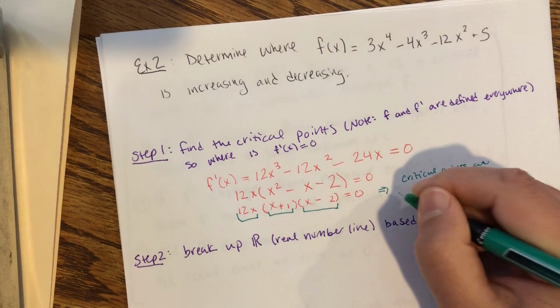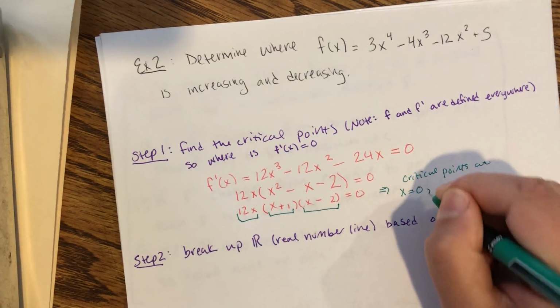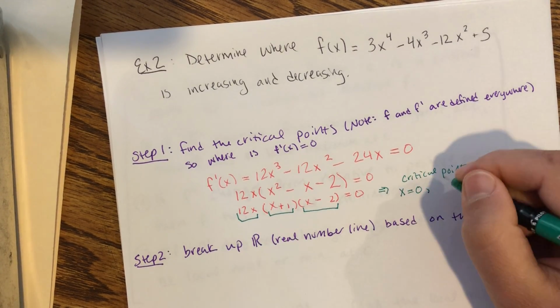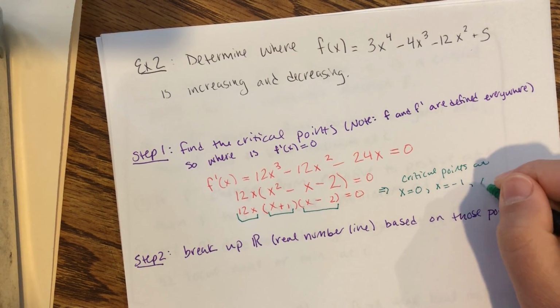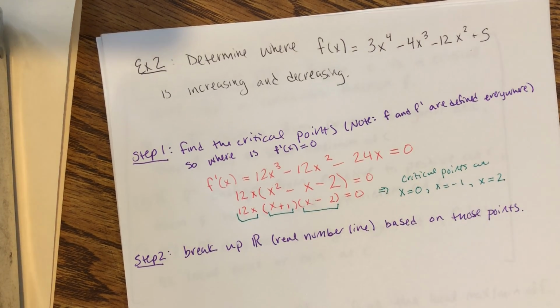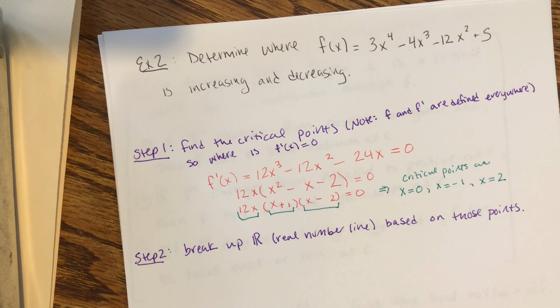if 12x is equal to 0, then that means x is equal to 0. x plus 1 equals 0 gives us x equals negative 1. And x minus 2 equals 0 gives us x equals 2. So this function has 3 critical points.